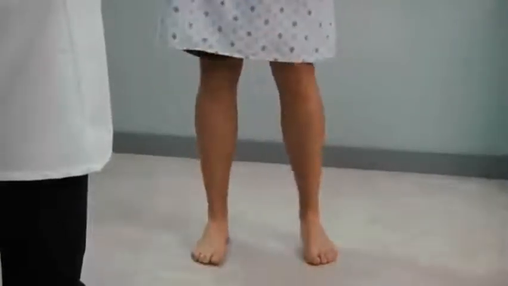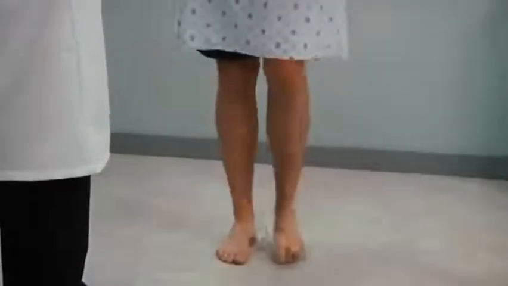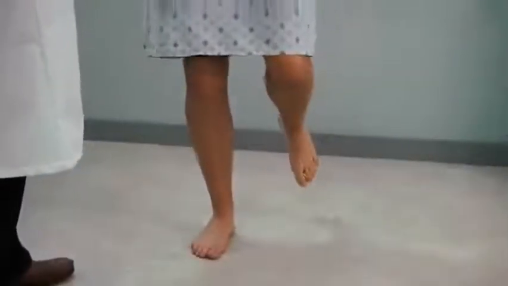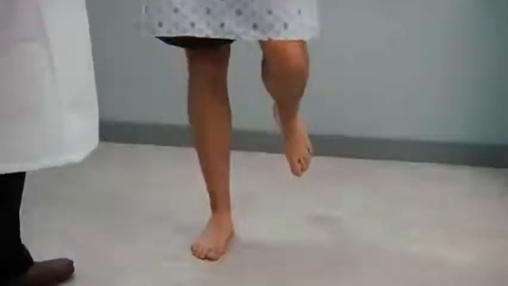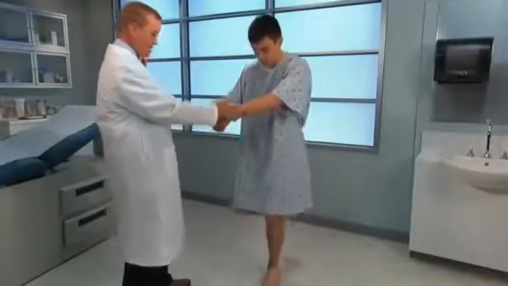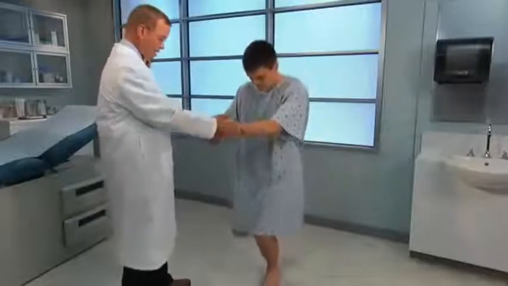This ability indicates an intact motor system in the legs, normal cerebellar function, and good position sense. Finally, ask the patient to do a shallow knee bend, first on one leg and then on the other. Support the patient if you think there is danger of falling.